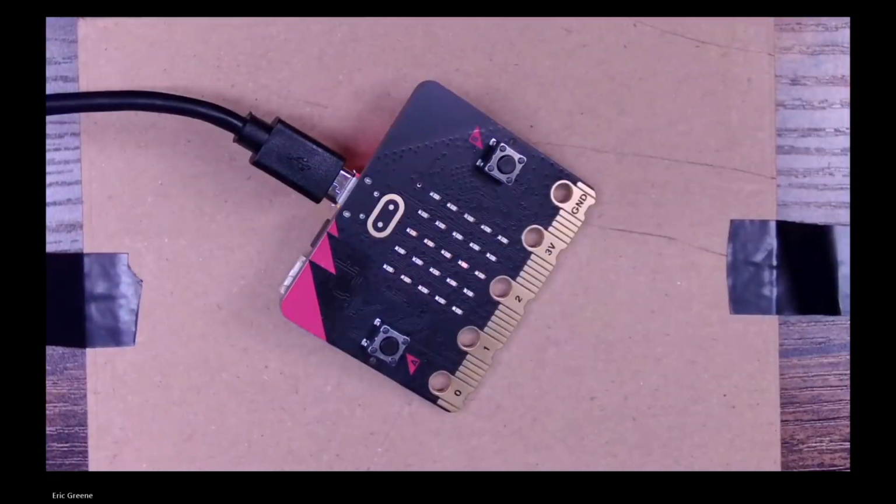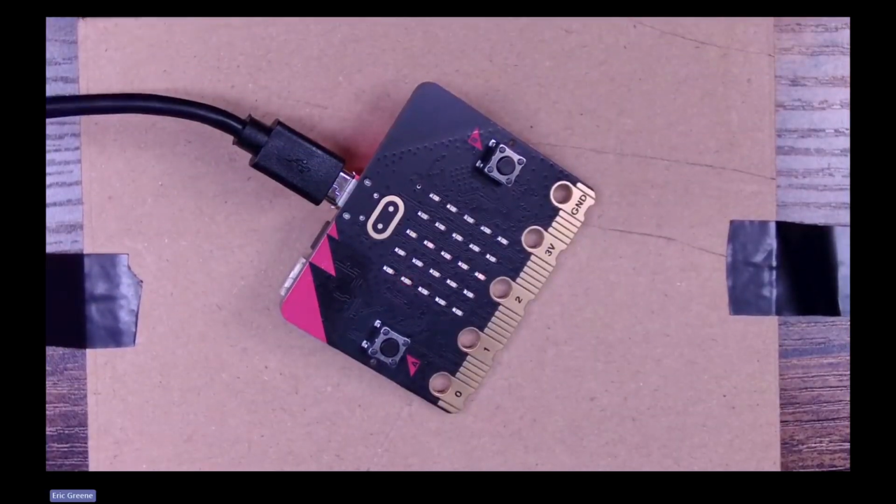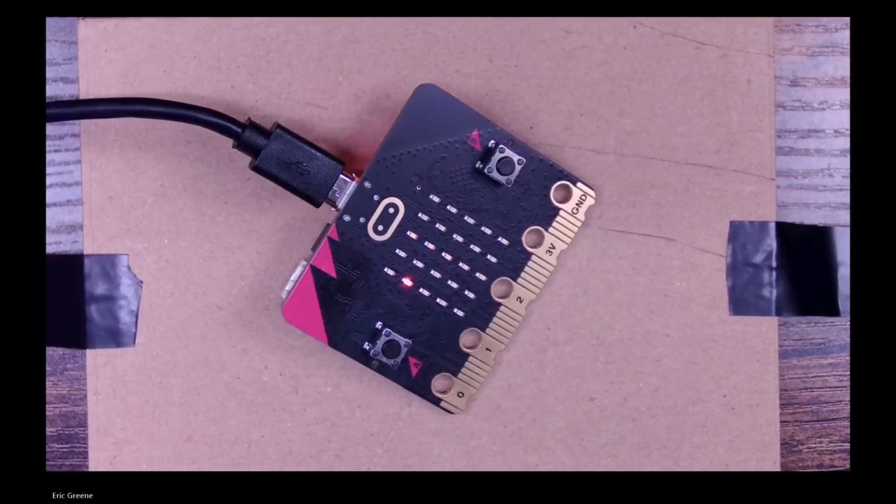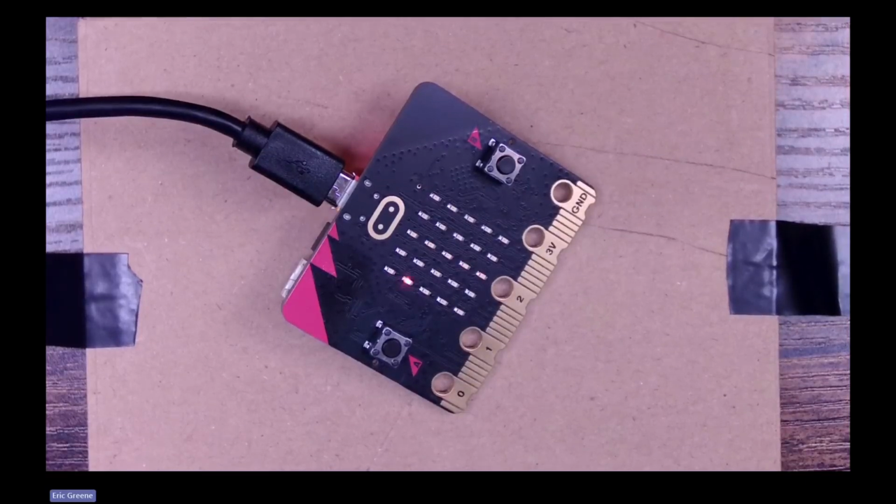Now, the cool part isn't really the game. The cool part is taking a look at all of the code that goes into making the game work. So in the main.rs here, it's going to show you how to do things like set the LEDs to different levels of brightness.